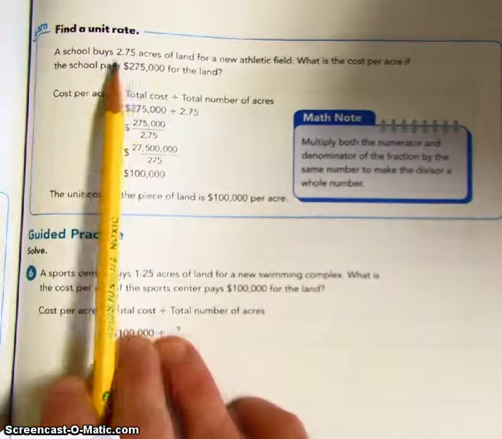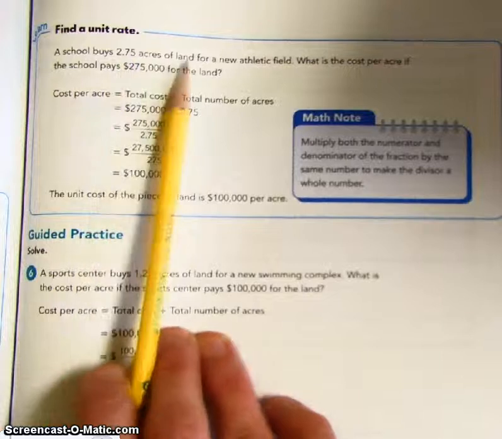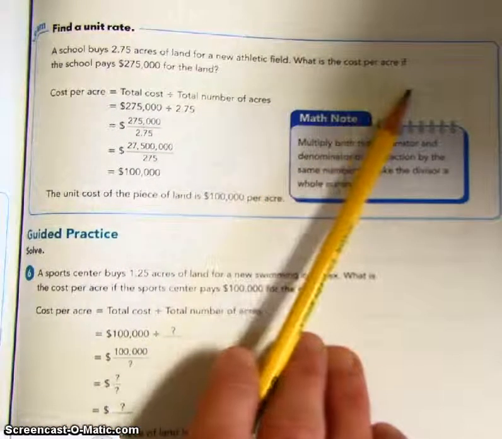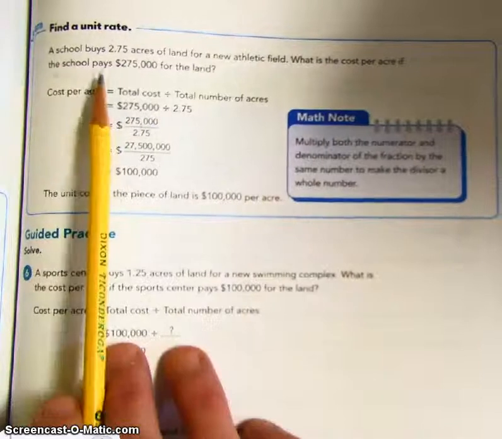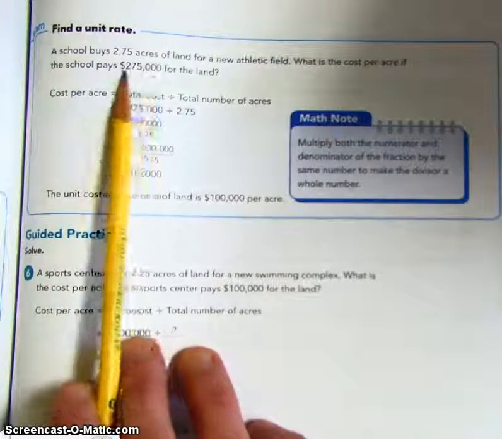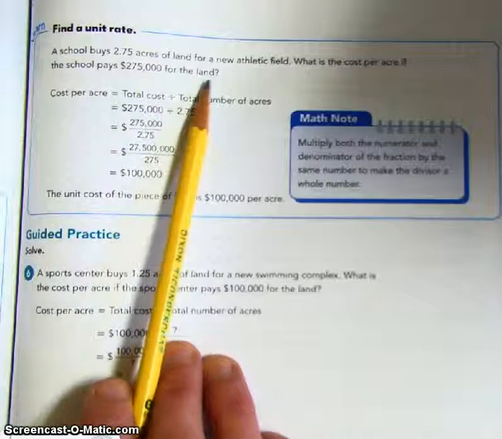A school buys 2.75 acres of land for a new athletic field. What is the cost per acre if the school pays $275,000 for the land?